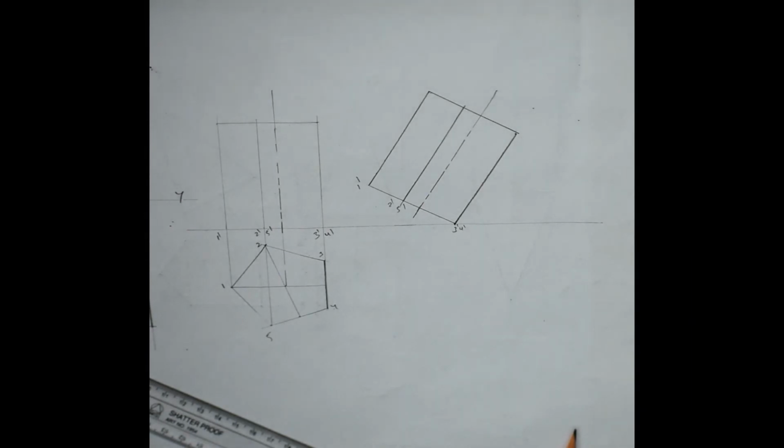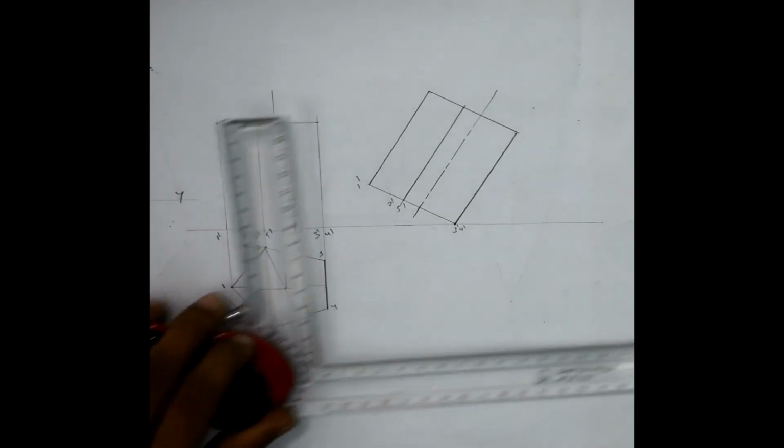And as far as the top view goes, our axis is parallel to the vertical plane, so the top view will be a straight rectangle. To get this, again we need to project.